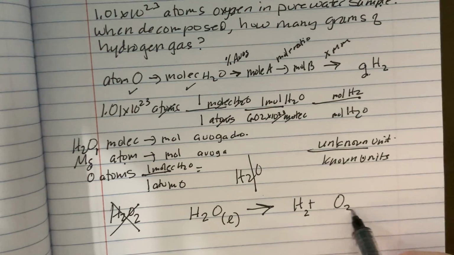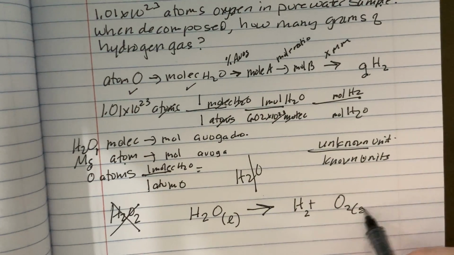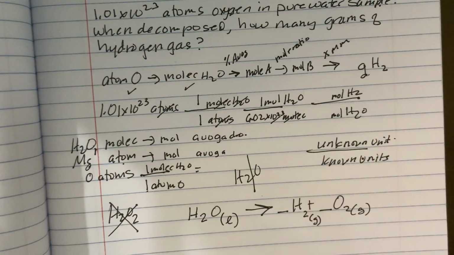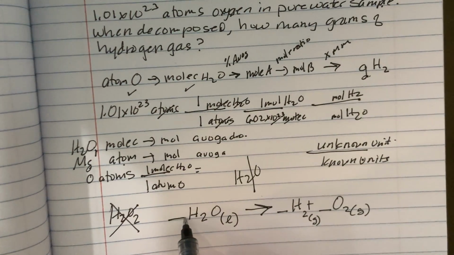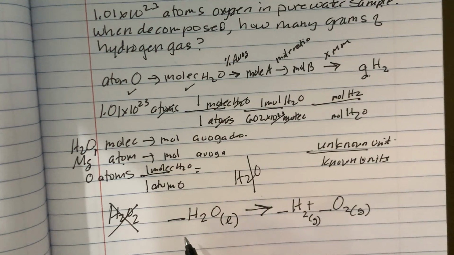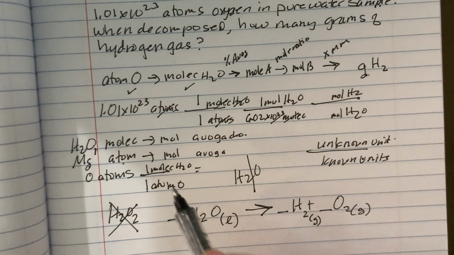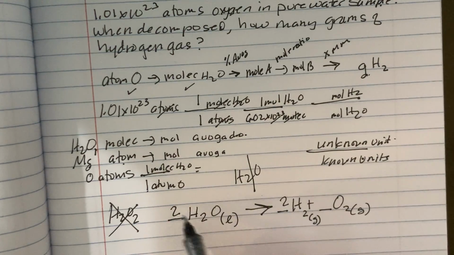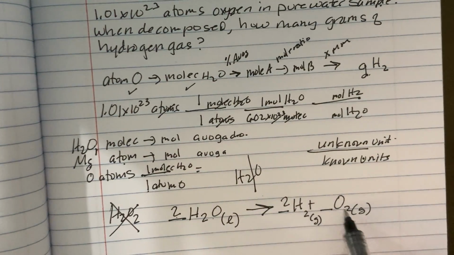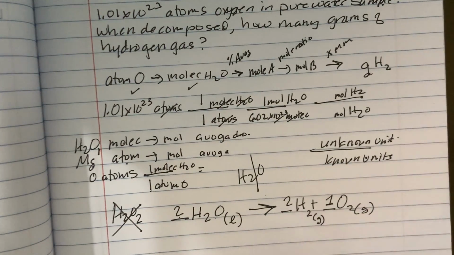Got to make those both have their twin and make them gases, because we know both hydrogen gas and oxygen gas at normal conditions are going to be in that gas form. And then remember, always have to balance your equation. 4 hydrogens, 2 oxygens, 2 oxygens.